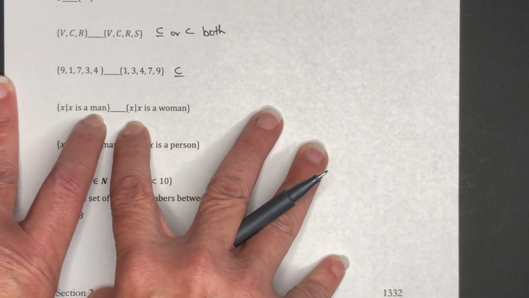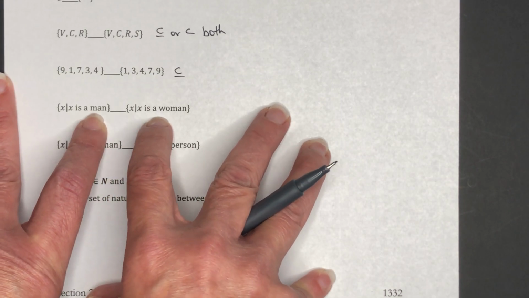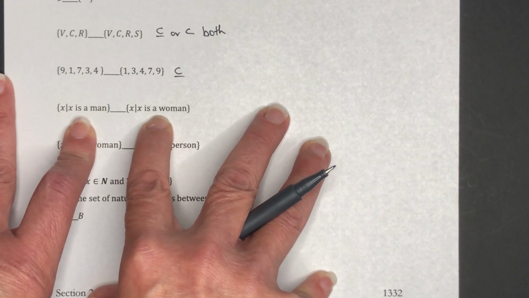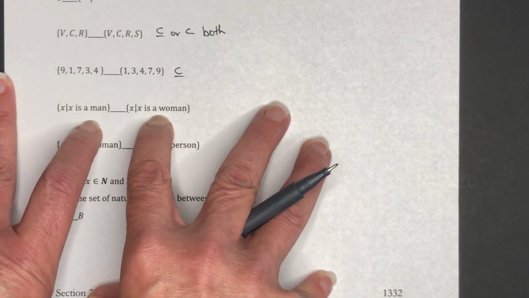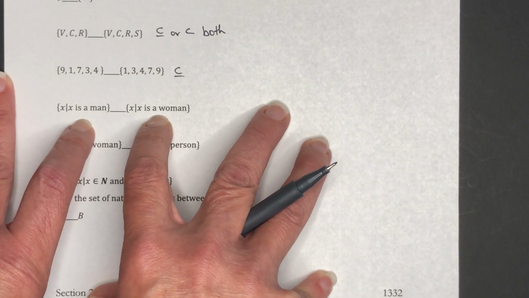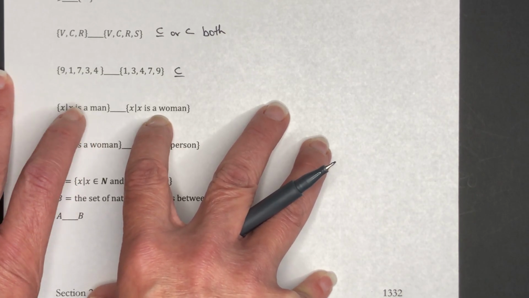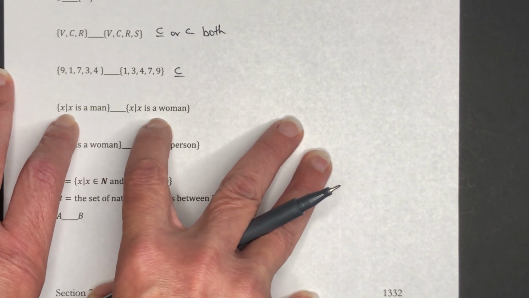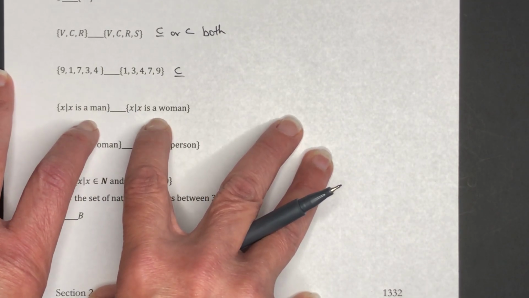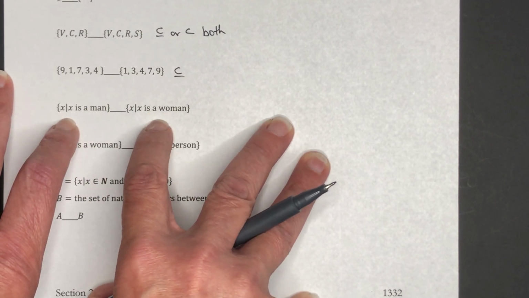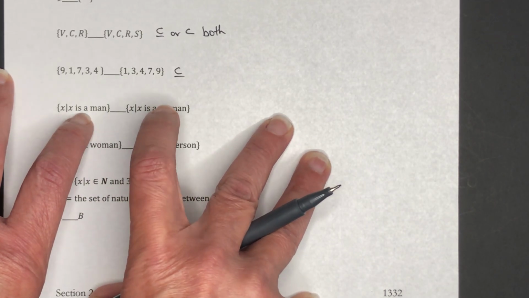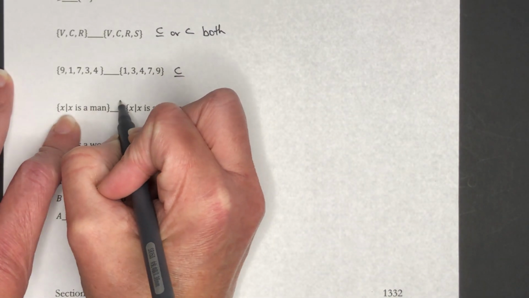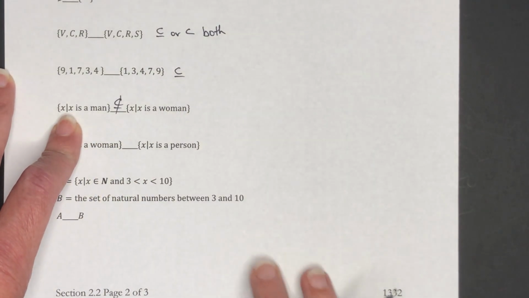The set of all men and the set of all women. And we are going to use traditional definitions of man and woman for the purposes of these problems. If X is a man, there are men who aren't women, right? So can this be a subset of this? No. There are men who are not women. There are people in this set who are not in this set. So this is neither. I can't do anything with it.